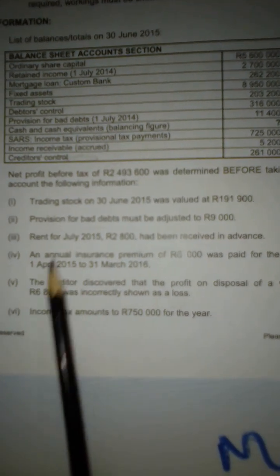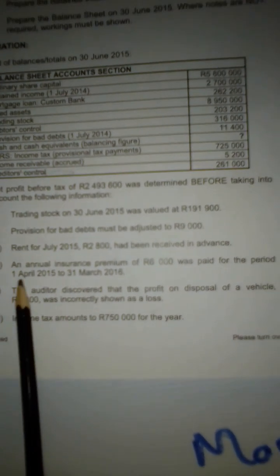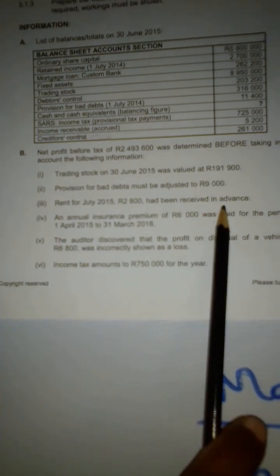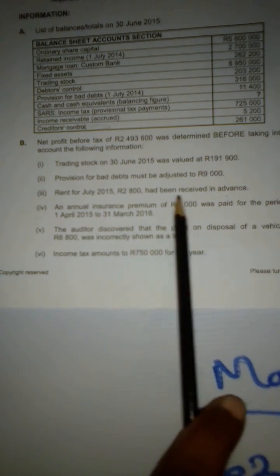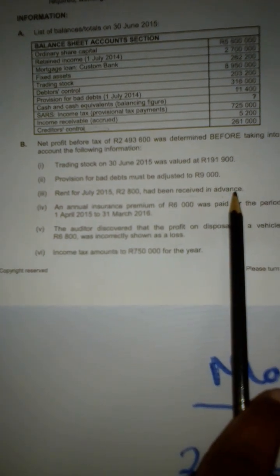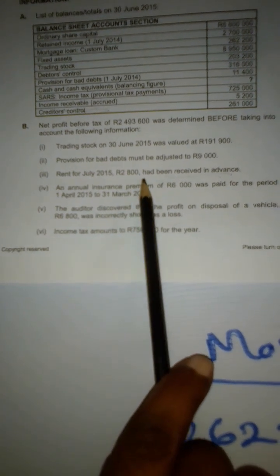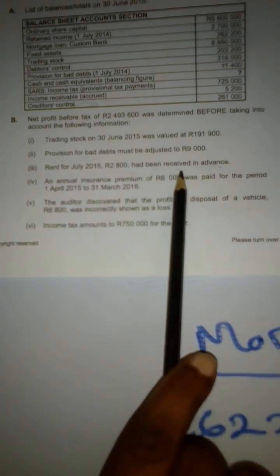Let's check where there's something. The rent. The rent had been received in advance. So if we receive rent in advance, it means we are owing. Rent for July 2015, 2,800 had been received in advance.